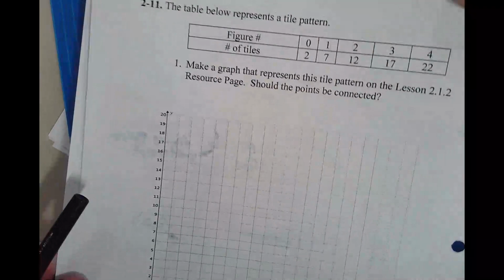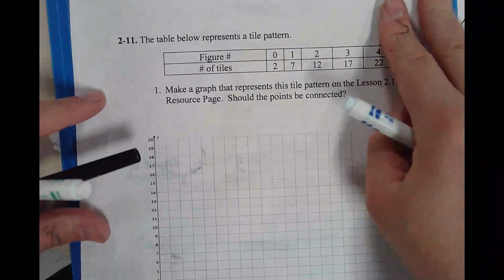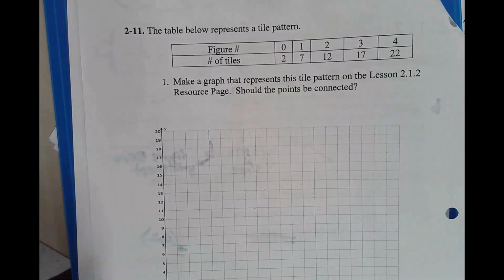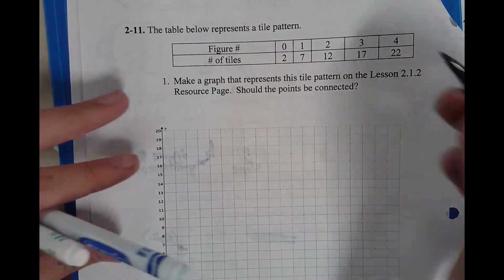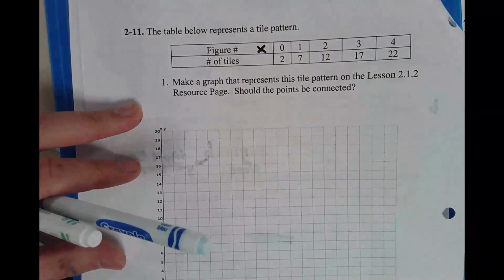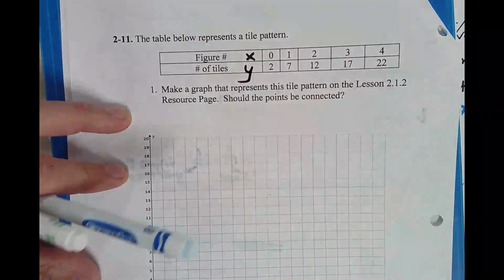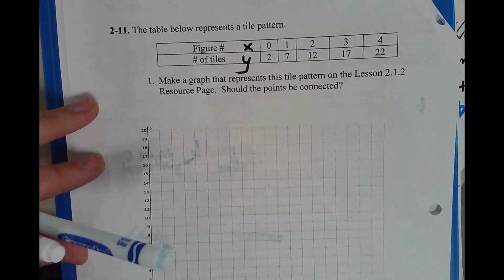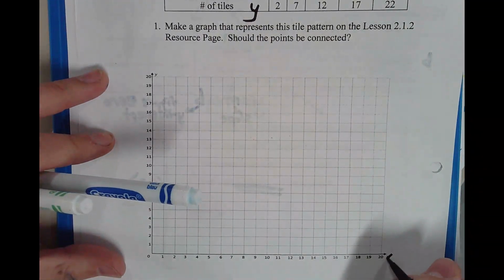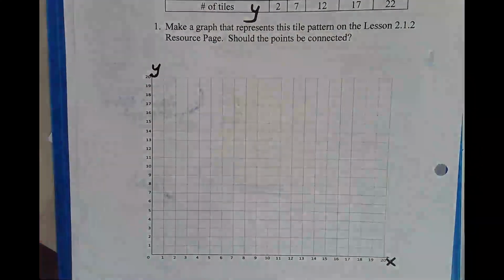Okay, problem 2-11. 2-11 asks us to represent this table, this tile pattern, from a table and input it onto a graph. So we're going to decide that these numbers are the x value, which is the figure number, and the y value, which is the number of tiles. So you can see this is labeled pretty tiny, but we have an x right there. Make that bigger, please. We have a y right there, make that bigger as well.